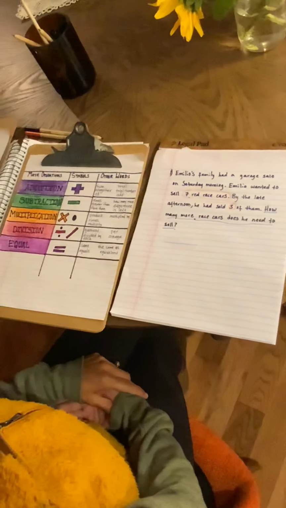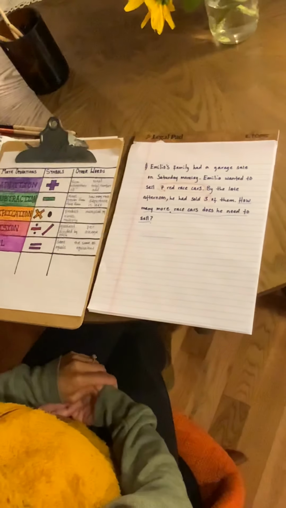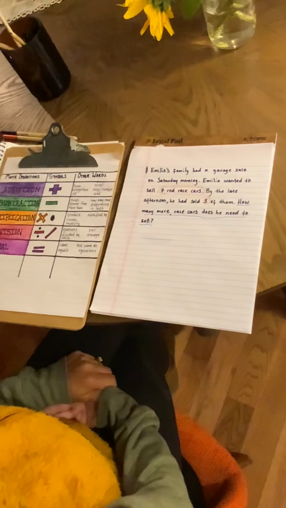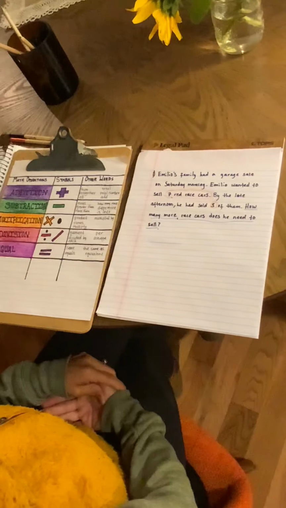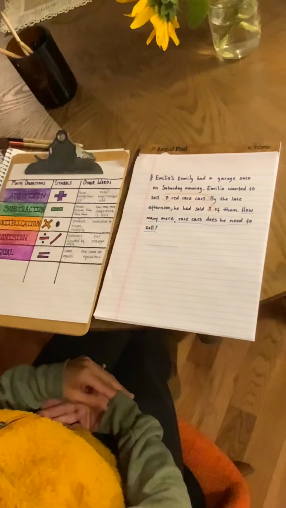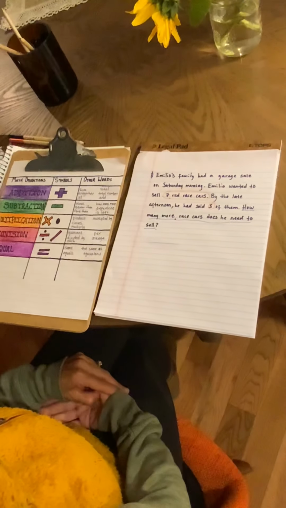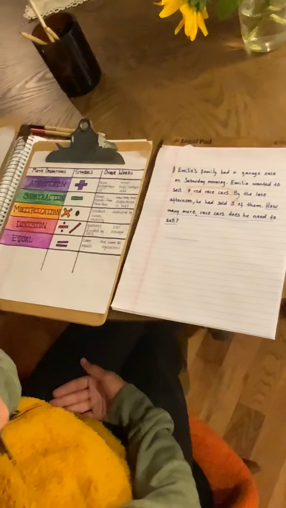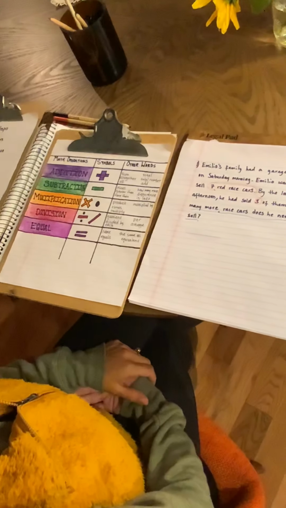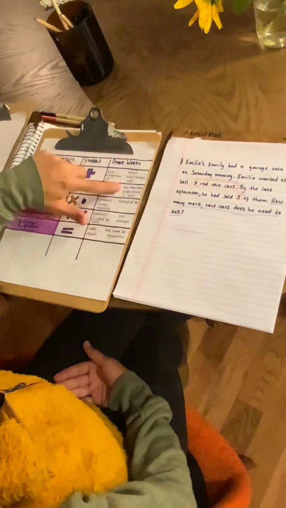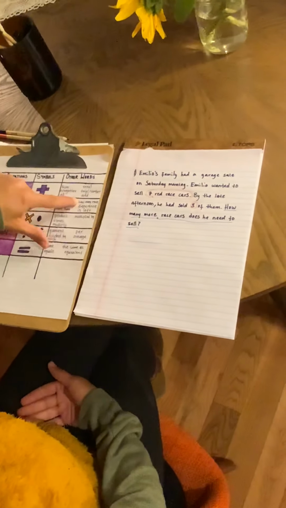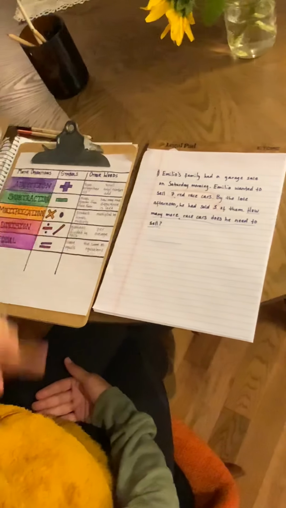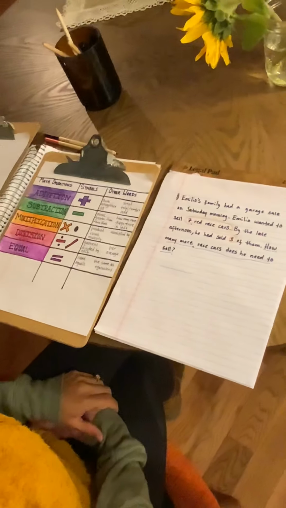Now I'm going to go ahead and move on to subtraction. And I'm looking for any words that make sense on subtraction. And as I'm looking through this, I do see a couple phrases that make sense. And the phrases are, how many more? And on our chart, we have how many more. So this is going to help clue me in to maybe the operation is subtraction.